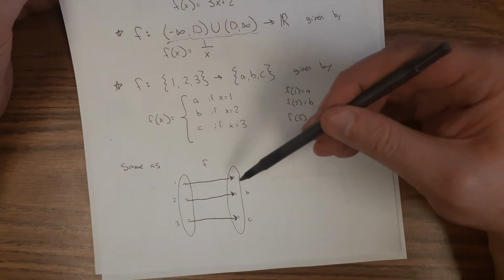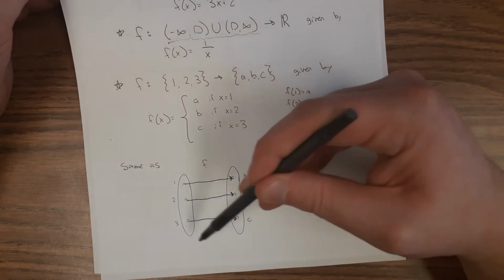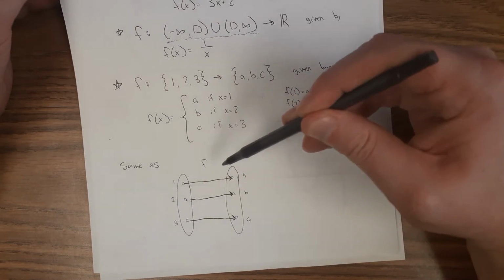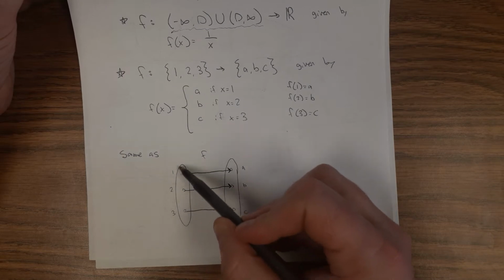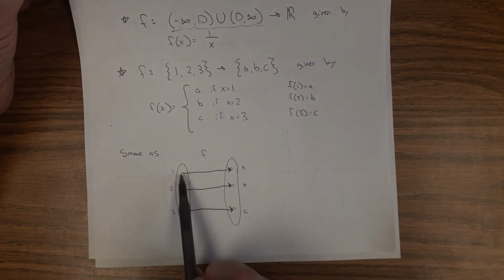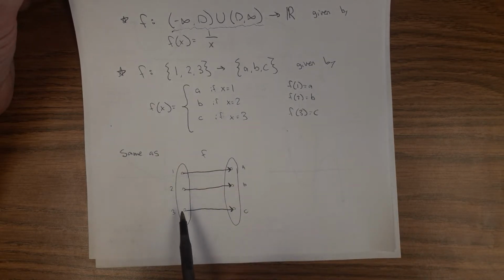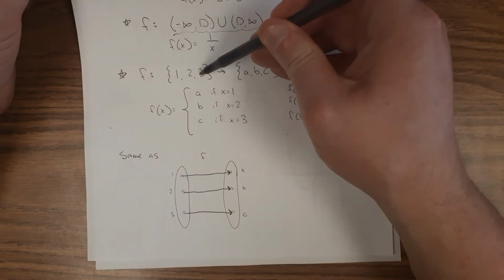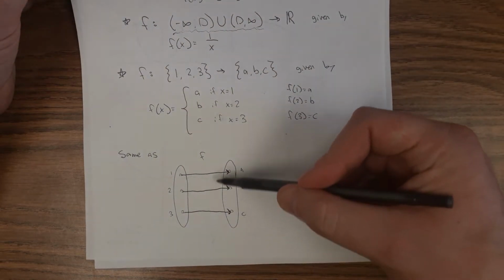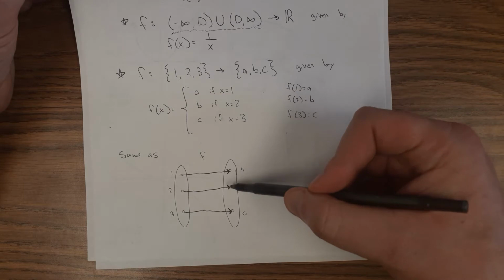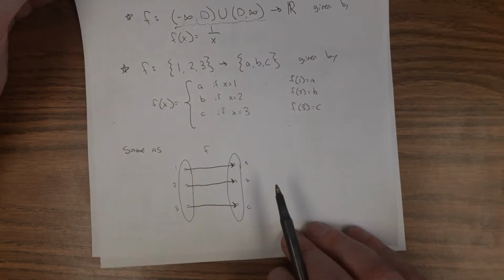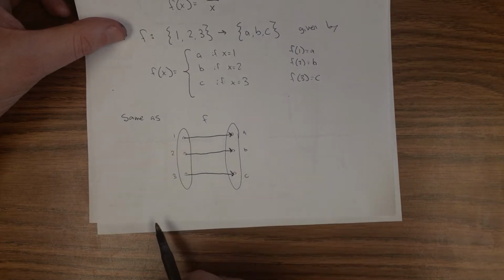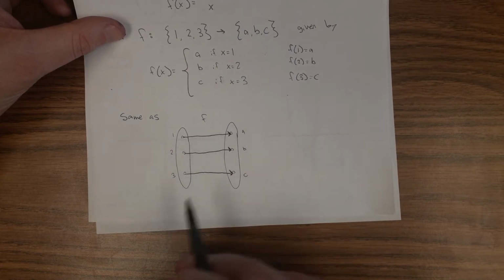There's another way of specifying the same function. This down here is called an arrow diagram. So I draw one bubble here with a dot representing each element of the domain. And then I draw another bubble here with a dot representing each element of the other set, the codomain. And then the arrows just tell you what f of x is.